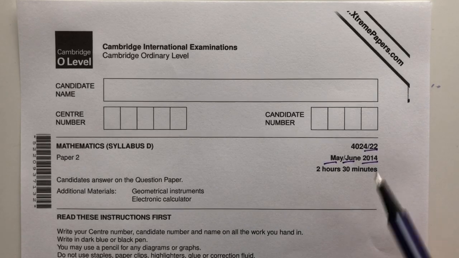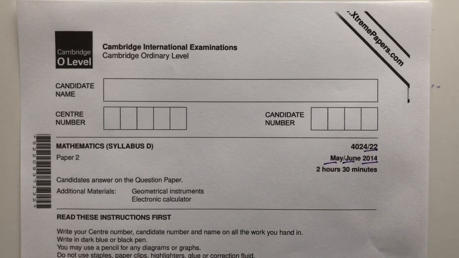This one is paper 2-2 of May-June 2014. So let's move on to question number 1.